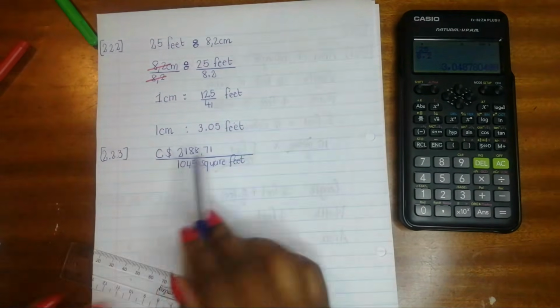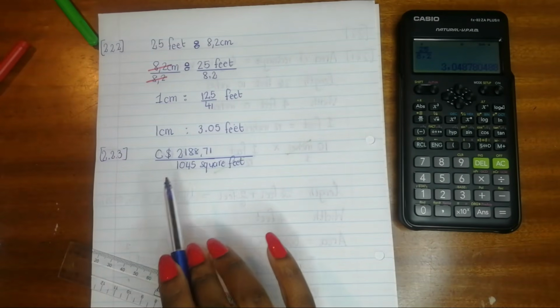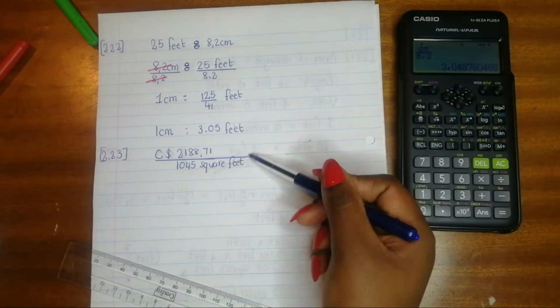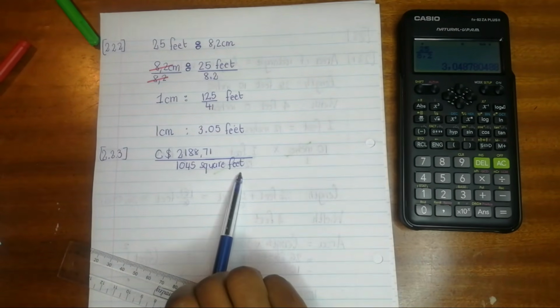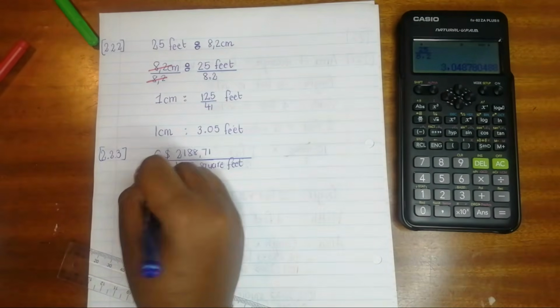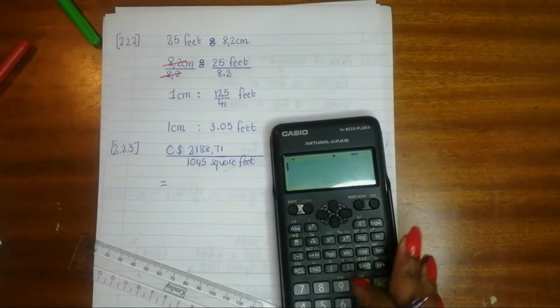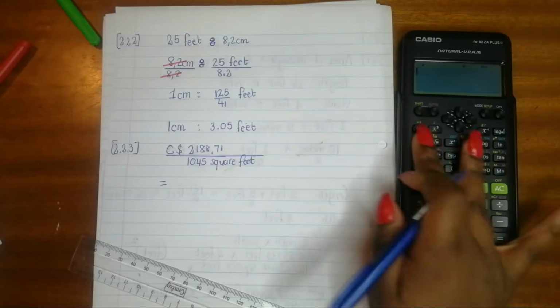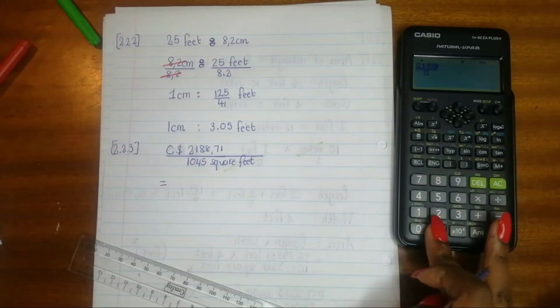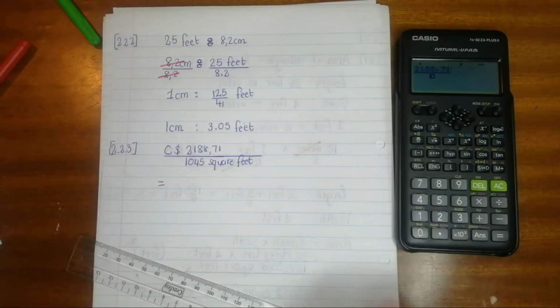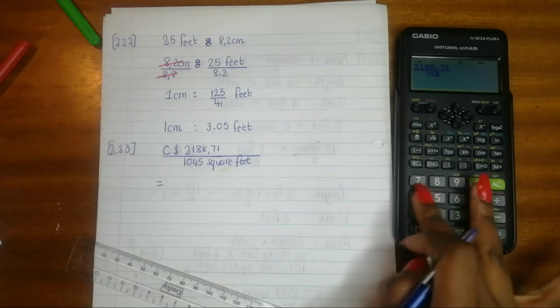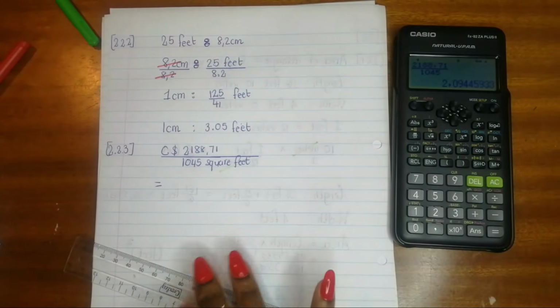And then when you write it out like this, we see that it's going to be 2,188.71 Canadian dollars per square feet. So we're literally going to punch this into our calculator. We're not even going to stress our lives like that. It's going to be 2,188.71 divided by 1045. That is our answer.